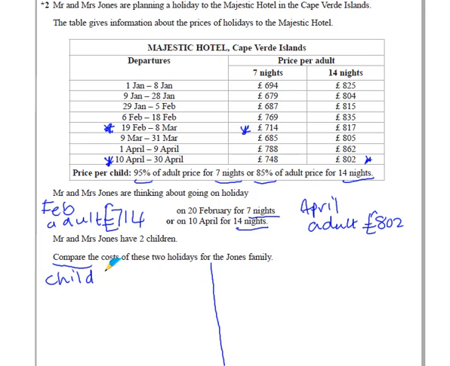So 0.95 multiplied by 714. 95%, equivalent decimal 0.95. That gives us a child price of £678 and 30 pence. So we now know the cost of 1 adult in February the 20th, for 7 nights, and the price of 1 child for 7 nights.